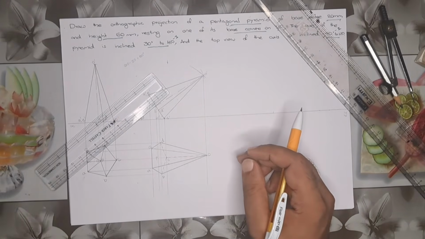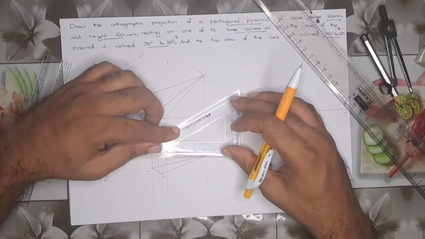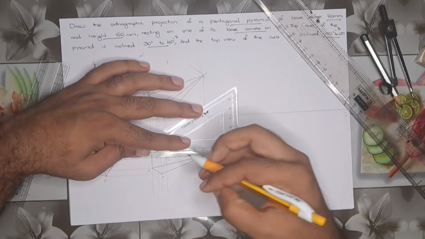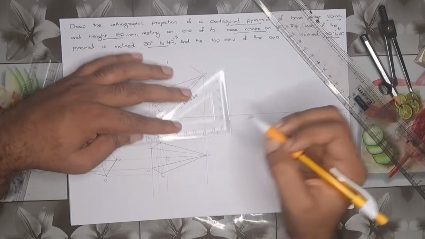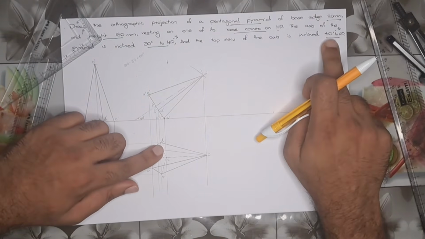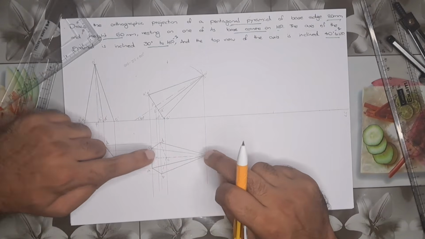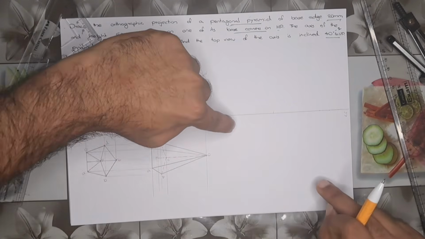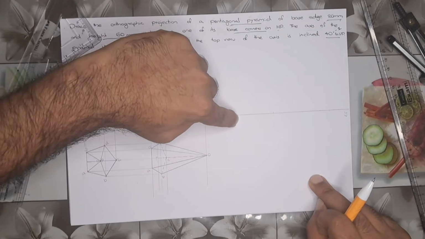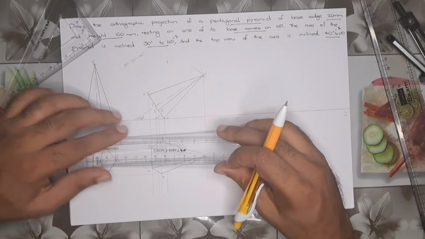The next thing, we have to draw the axis also. So this is the axis line, and this top view of the axis is inclined 40 degree to VP. So we have to incline this line PO 40 degree tilted to this part. For that, again we are using the box method.